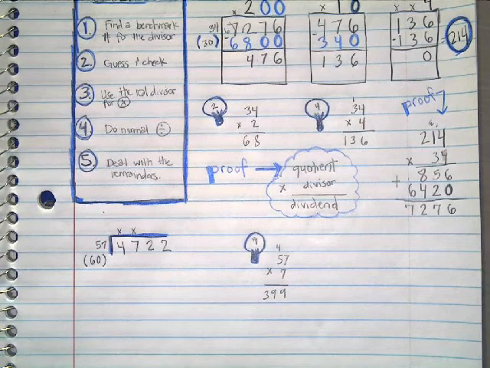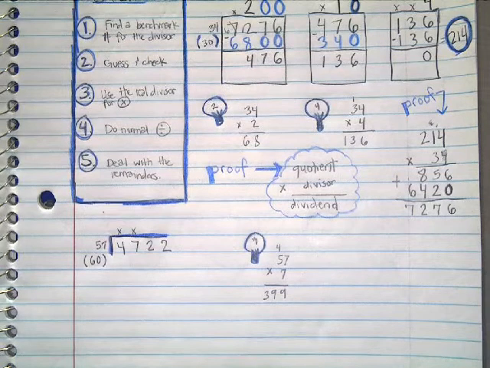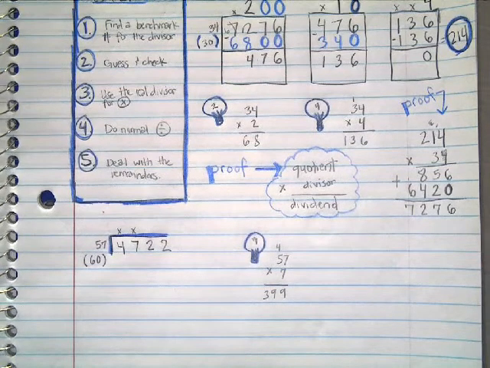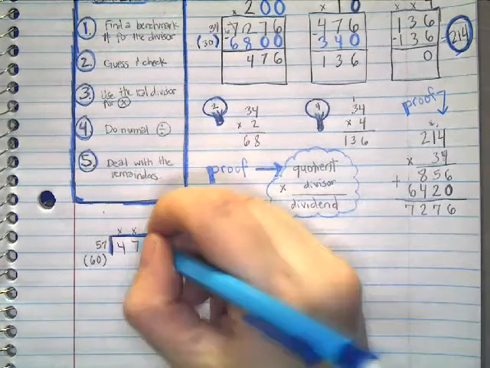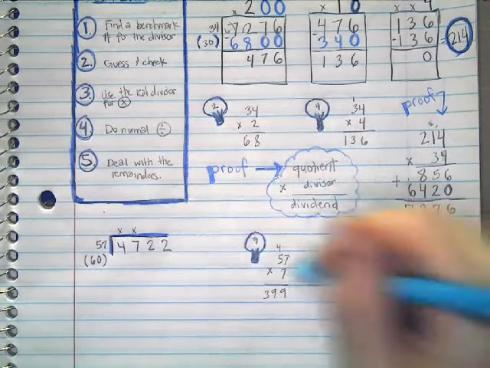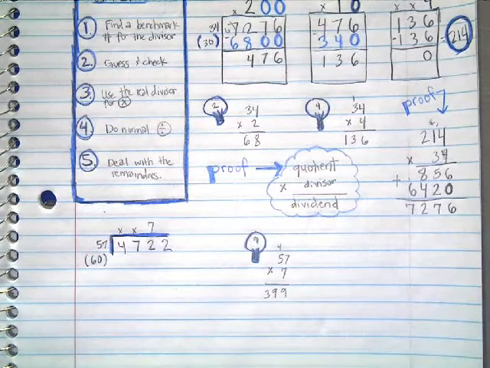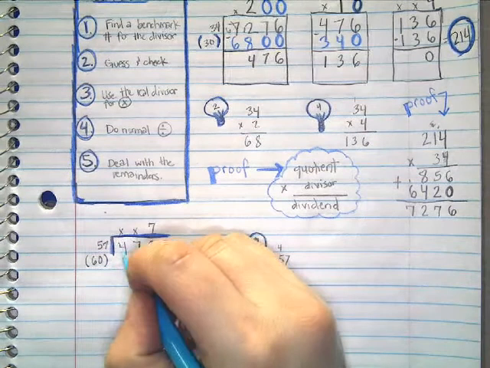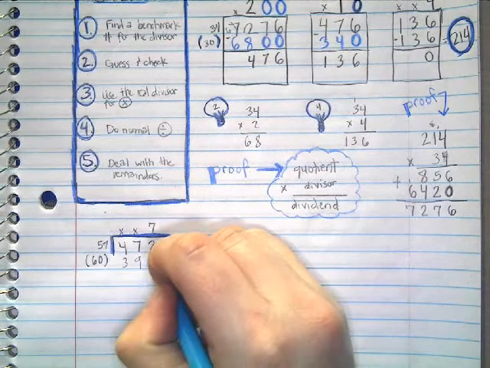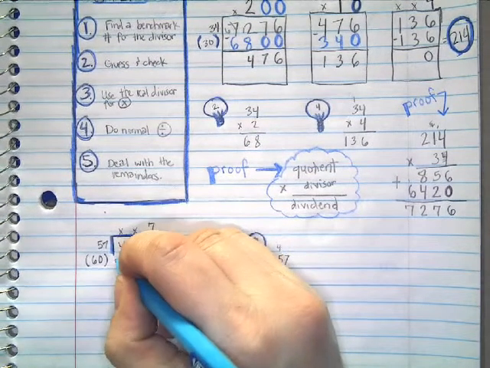I got 399. And I'm looking for 472. Do you think I could get 57 more? Let's pretend that I didn't think about that and I just put the answer 7. So will you please write the answer 7 above the first 2? Let's just say it's 7.